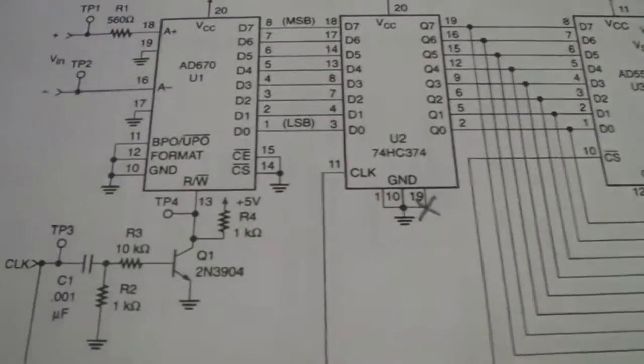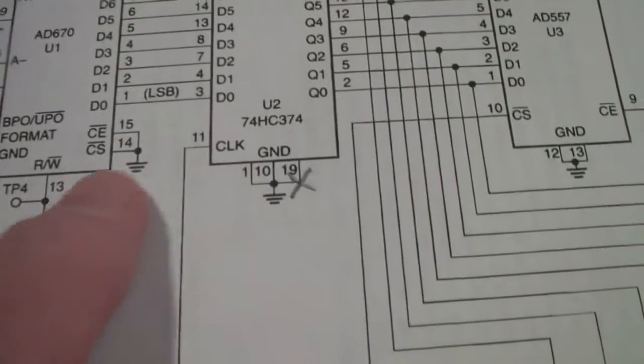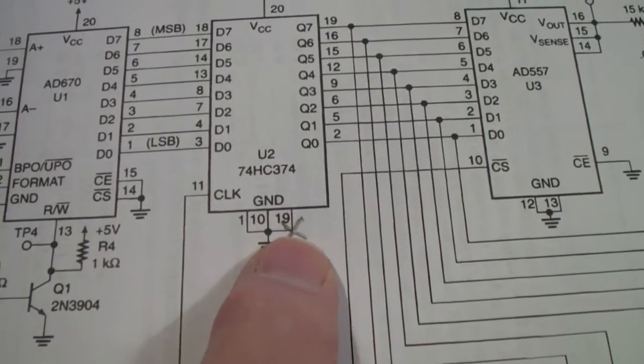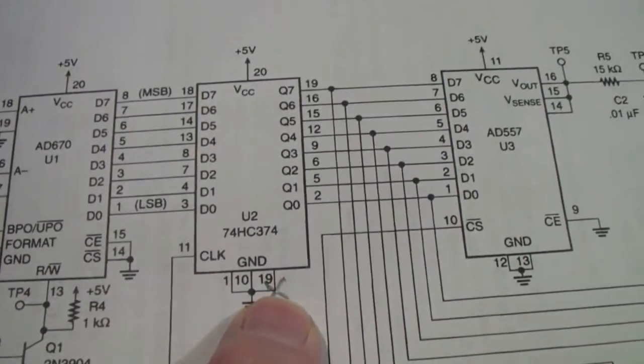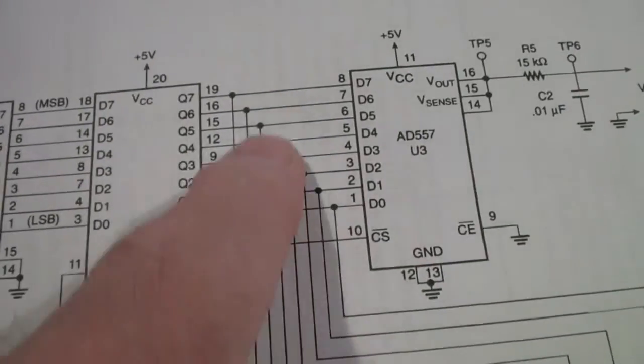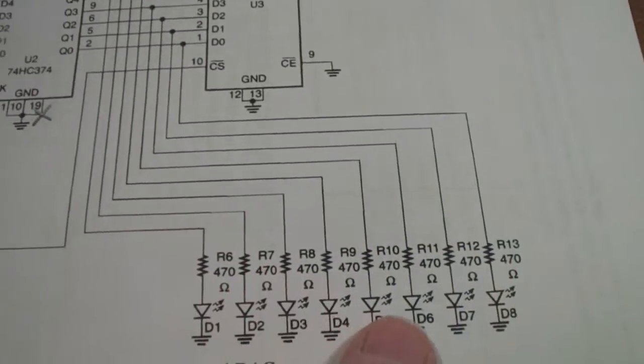The only thing tricky about this is, for one thing, this schematic is wrong. Pin 19 is not grounded. If you ground pin 19, it won't work. The second thing is you don't need all of these LEDs.